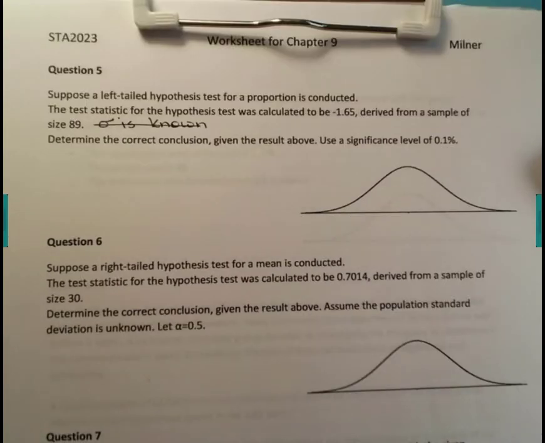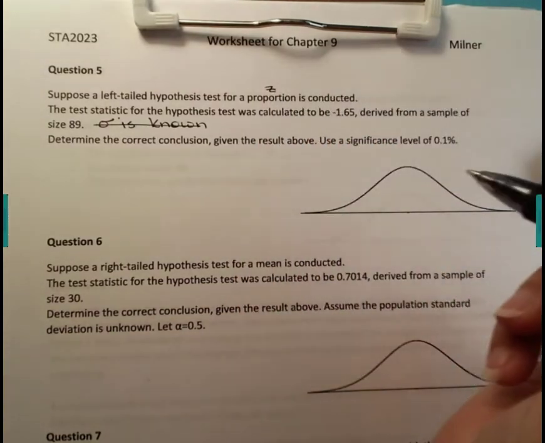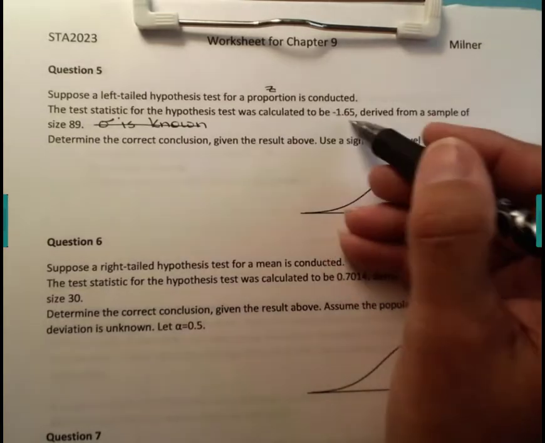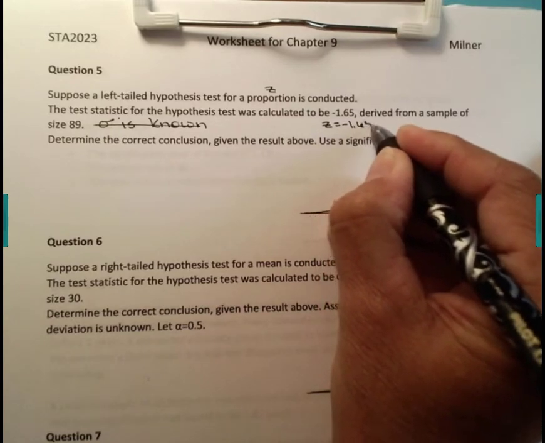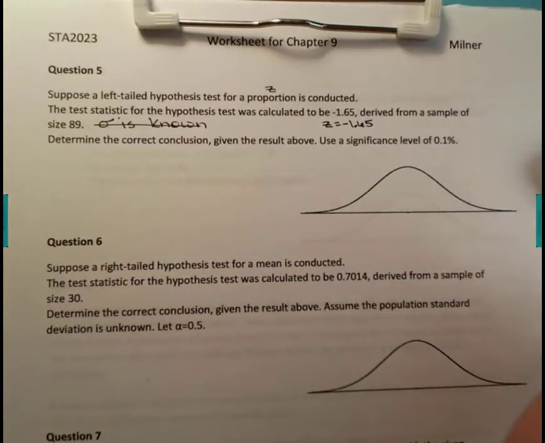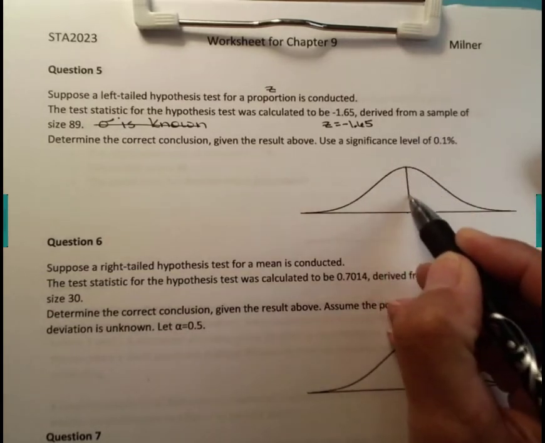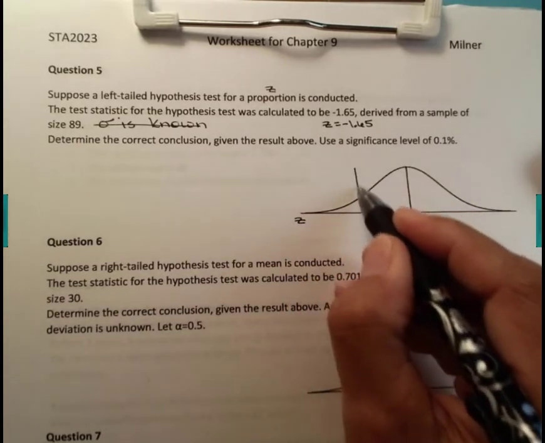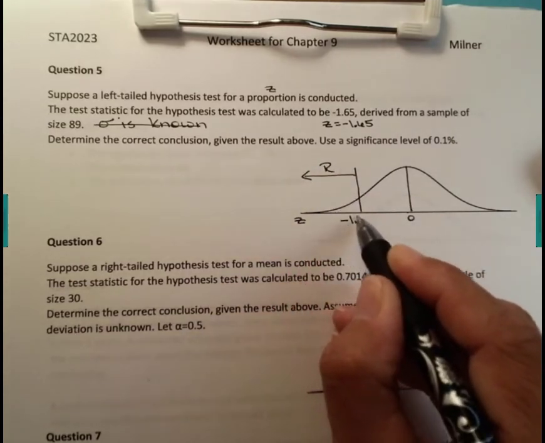So let's take a look at number 5. It says we have a left-tailed test, a hypothesis test for a proportion. So that's going to say our z table is what we use. And the test statistic for the hypothesis was calculated to be negative 1.65. So what they're saying is z is equal to negative 1.65. Test statistic, that's the one that was determined from alpha, right? So let's draw it out, see what it looks like. We've got a left-tailed test. Our rejection region will be over here, past negative 1.65 z.